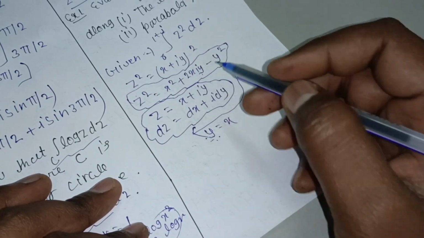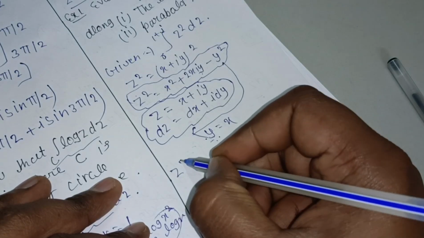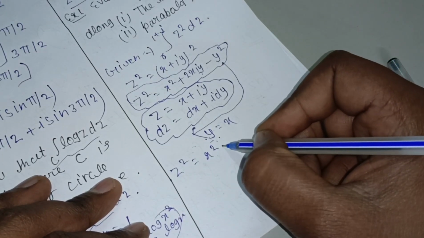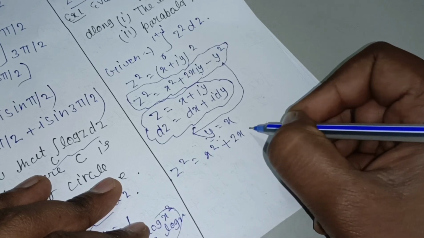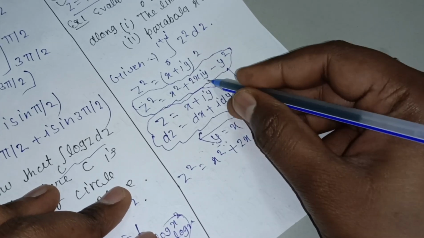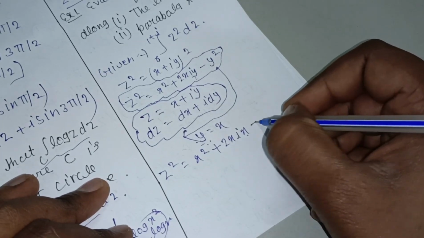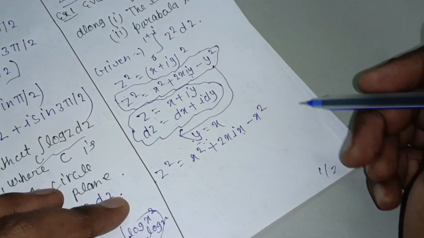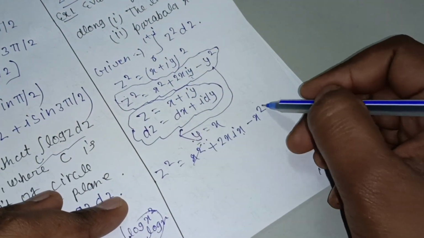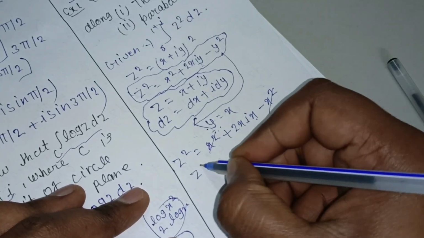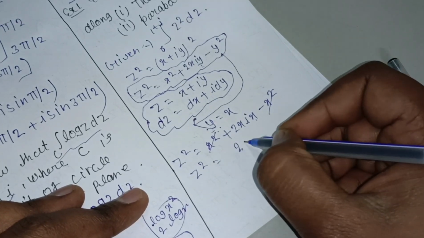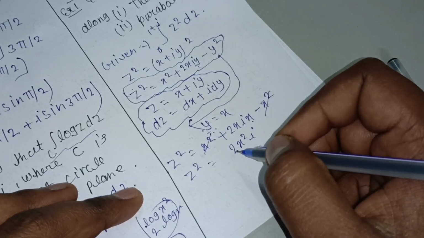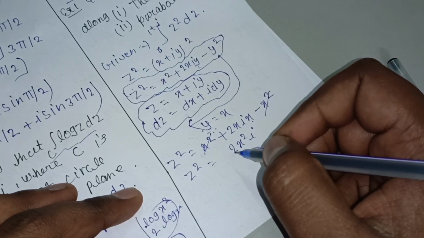Here z square is equal to x square as it is, plus 2x iota x in place of y, minus x square in place of that. Okay, so as you can see, plus x square minus x square, so z square is equal to 2x square iota.